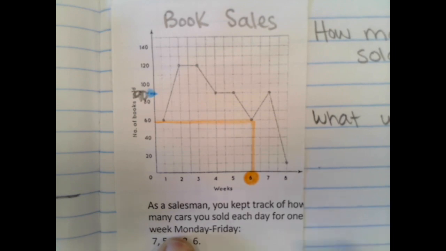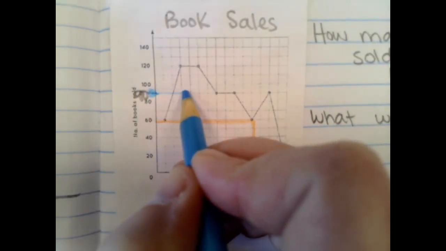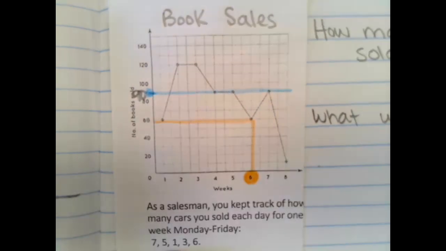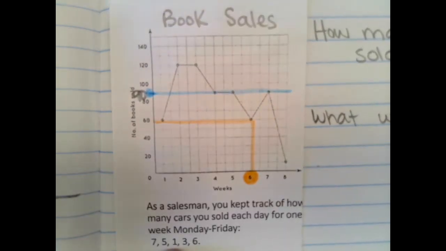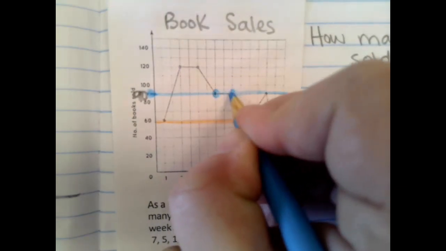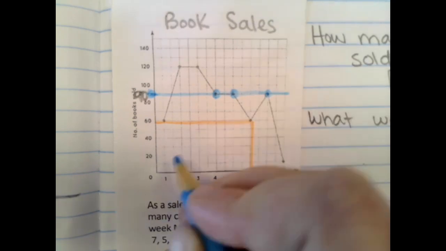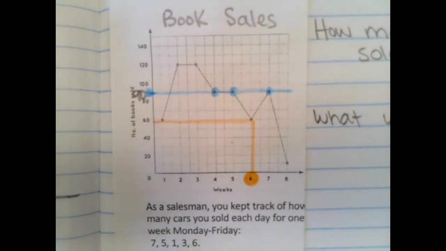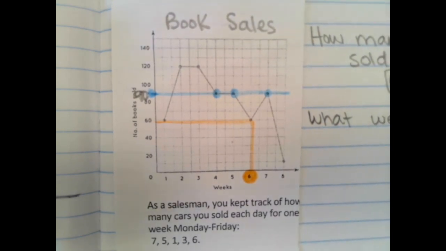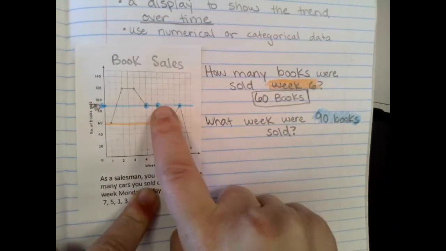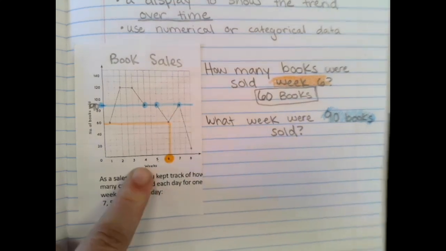And again, our sight line this time is going to go across. We're looking at these 3 major points that hit that line. It does hit 90 books in between week 1 and week 2, but we're looking at our total end of the week sales. So which weeks did we sell 90 books? 4, 5, 7.